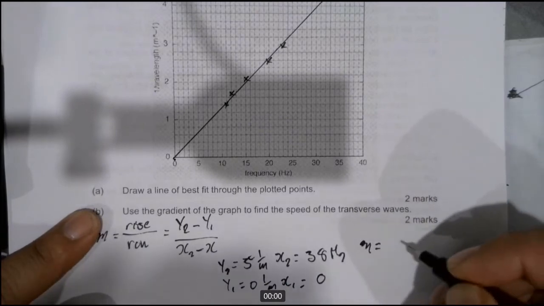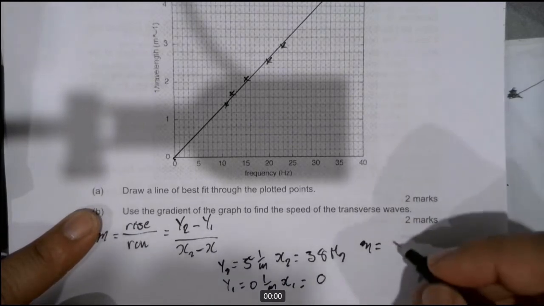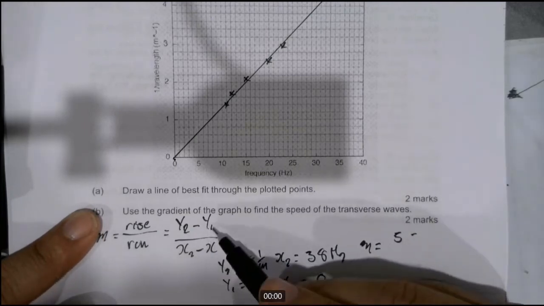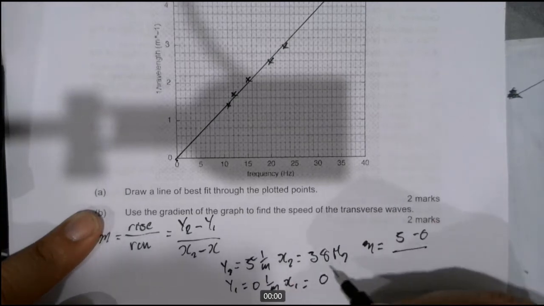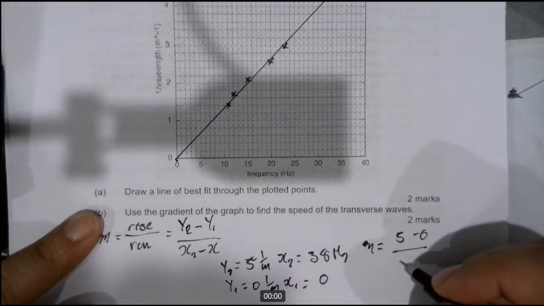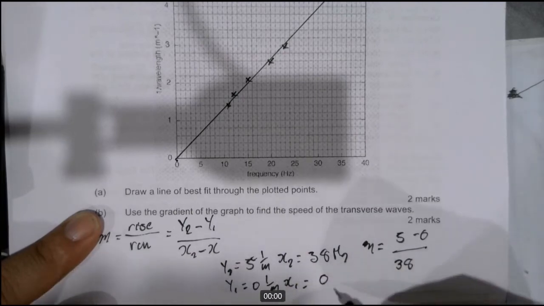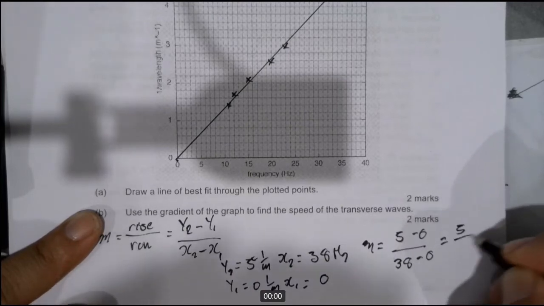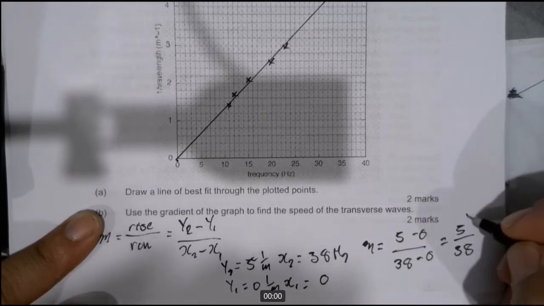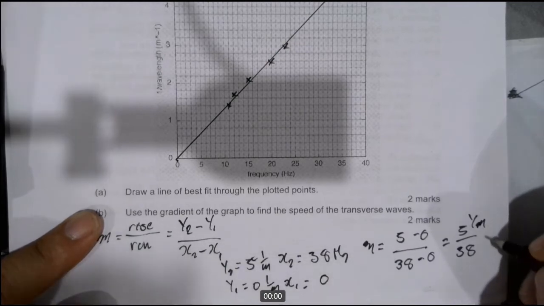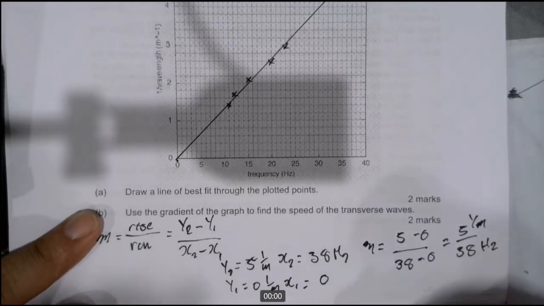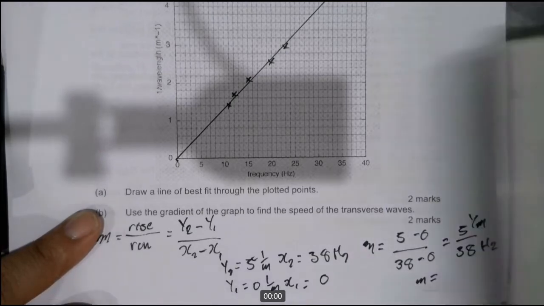My gradient is going to be equal to y2, which was 5, minus y1, which is 0, over x2 is 38, right, and x1 is 0. Okay, 5 divided by 38. Now remember, these are inverse meters. And that's hertz, right?